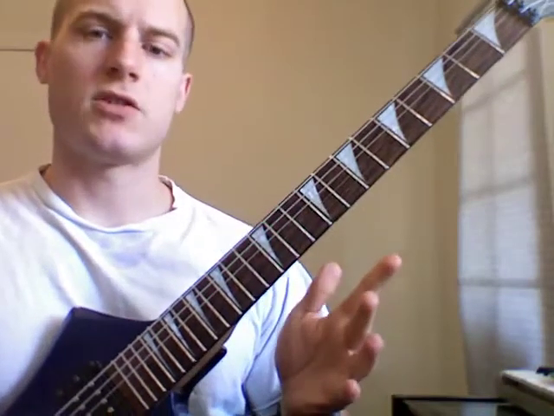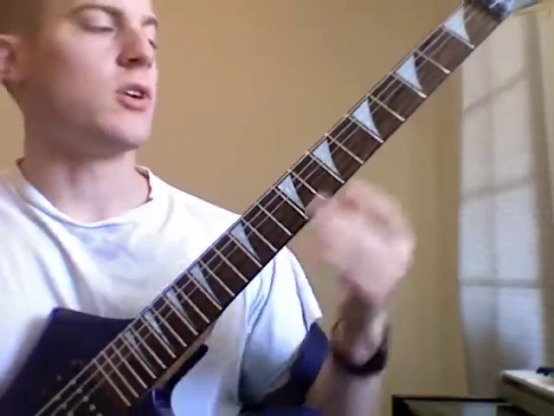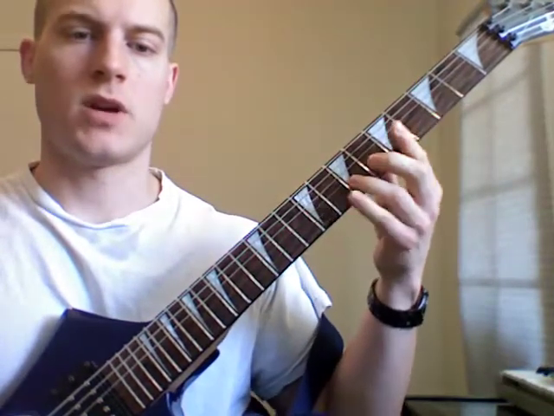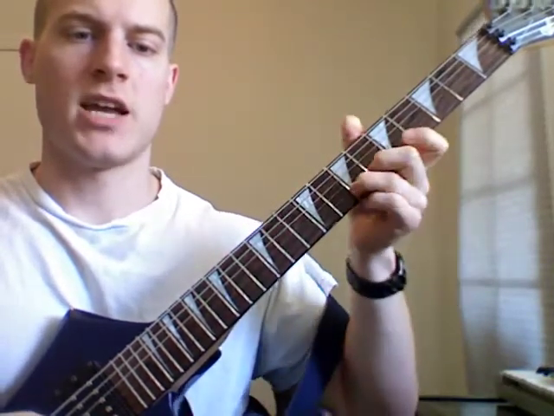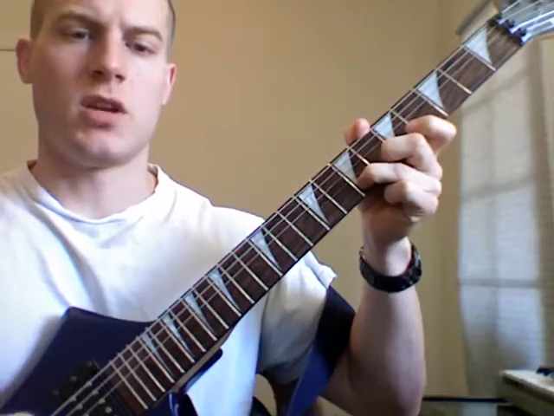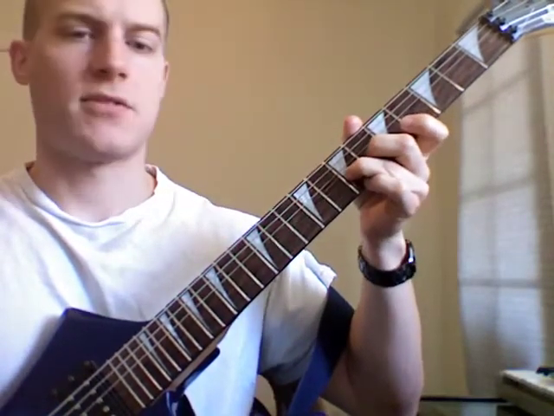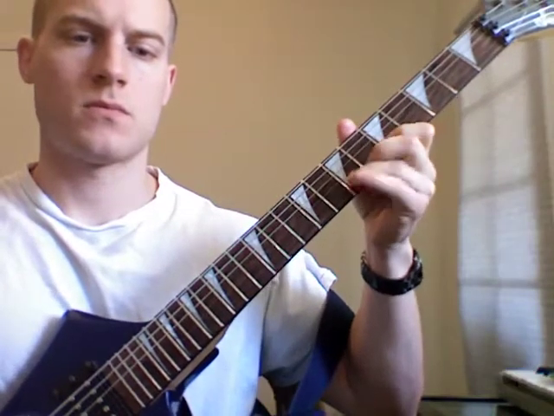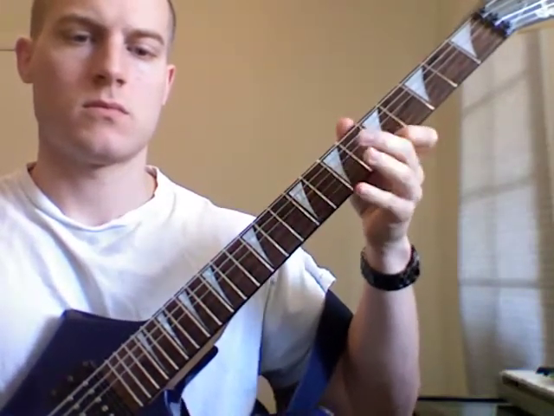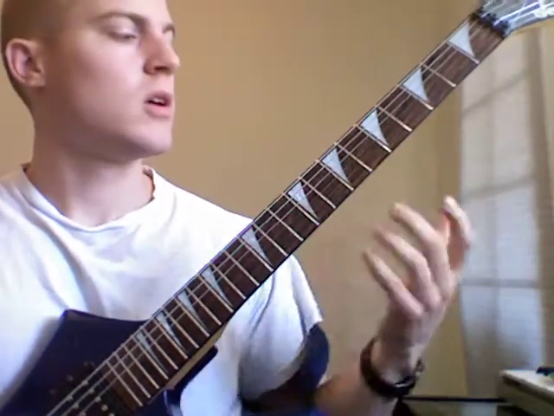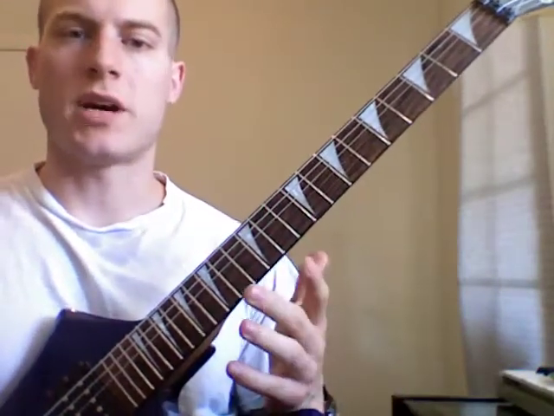So once again, that's just basically isolating a couple notes here. We have the 5th fret on the high E, 8th fret, 7th fret, 5th fret. Doing some bends and release from the 7th fret up a half step. So messing around with that will spice it up.